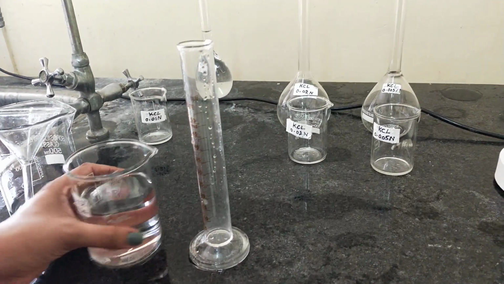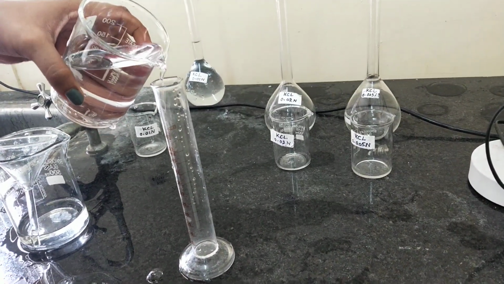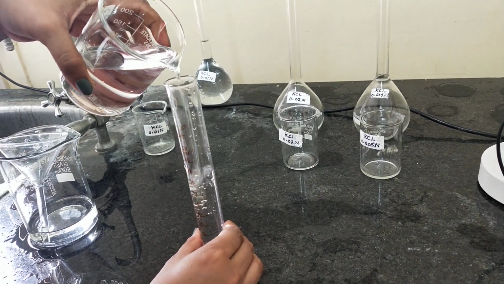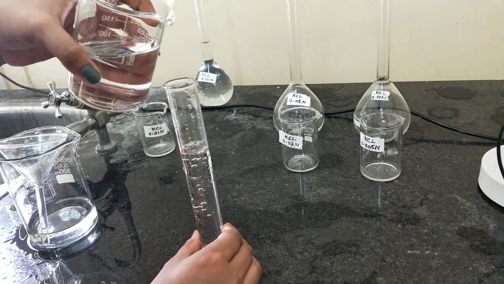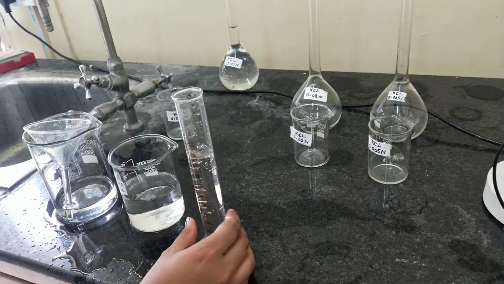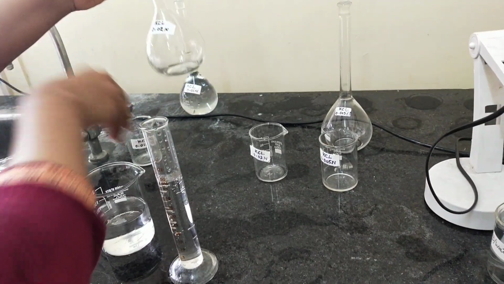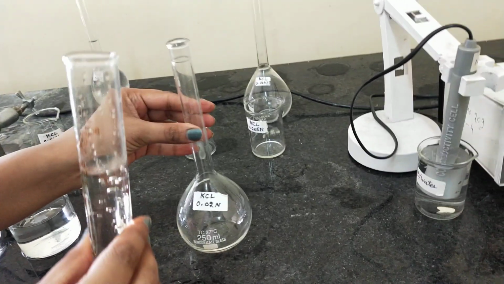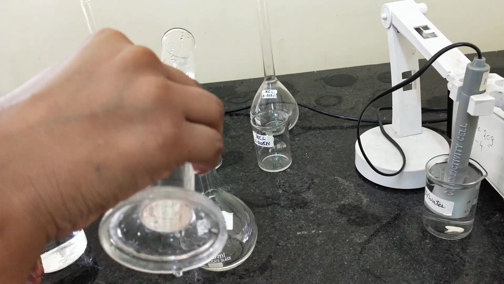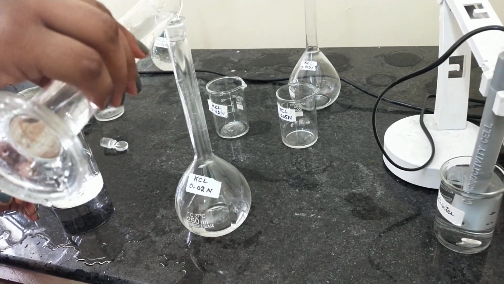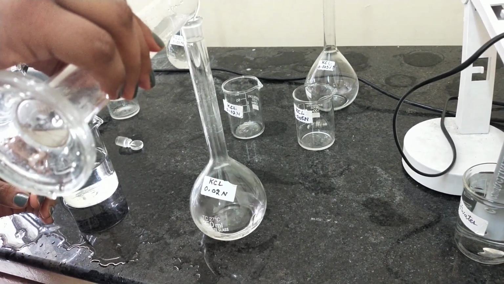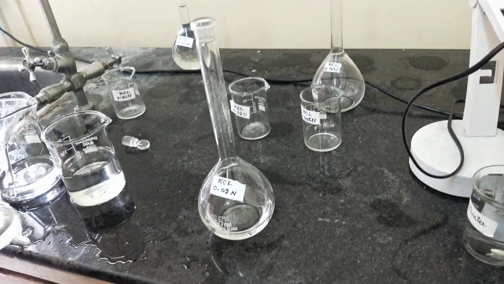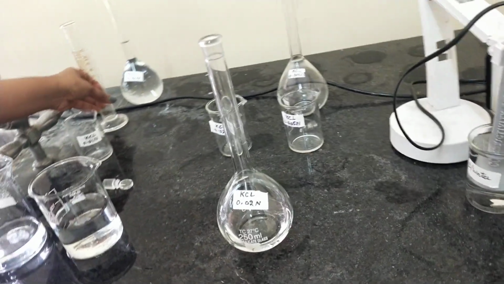So here we will take 50 ml of master solution and we will transfer it to the volumetric flask. Now to make the solution up to 250 ml, we need 200 ml of distilled water.